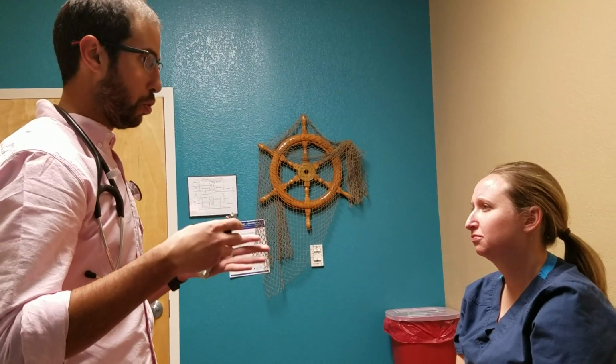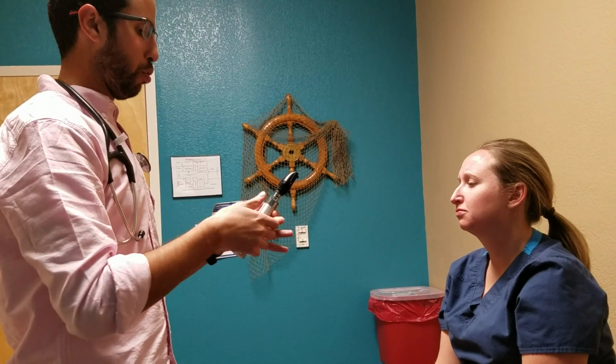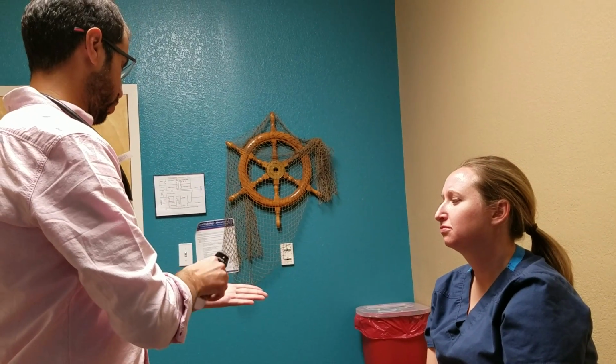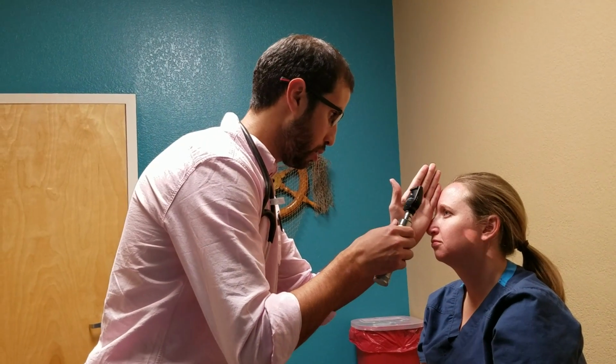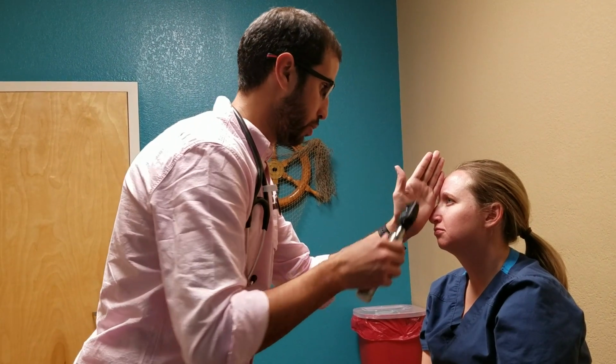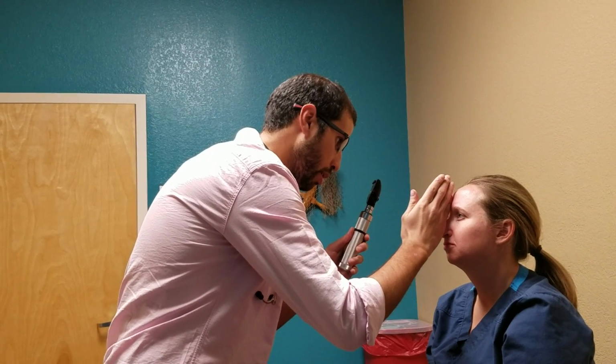And I'm looking for reaction to the light. Do your eyes accommodate the light or not? And for any pupil constriction or reaction to the light, okay? So I'm gonna look from this side. That's great, and the pupil is reactive, and that is very good.